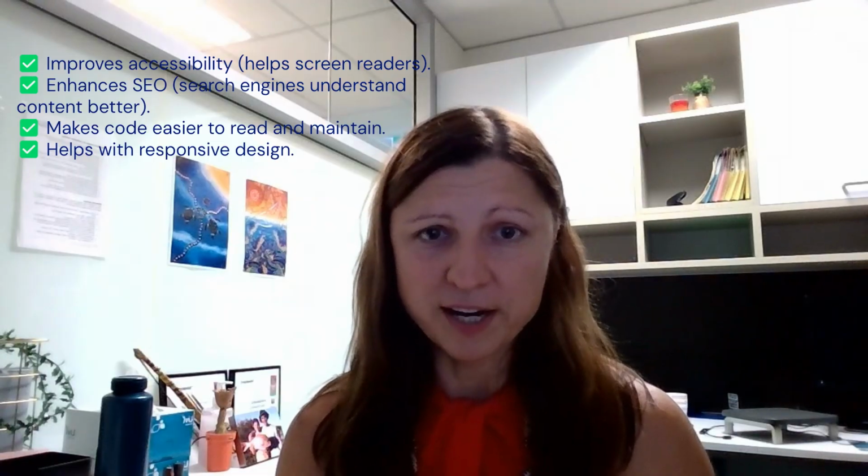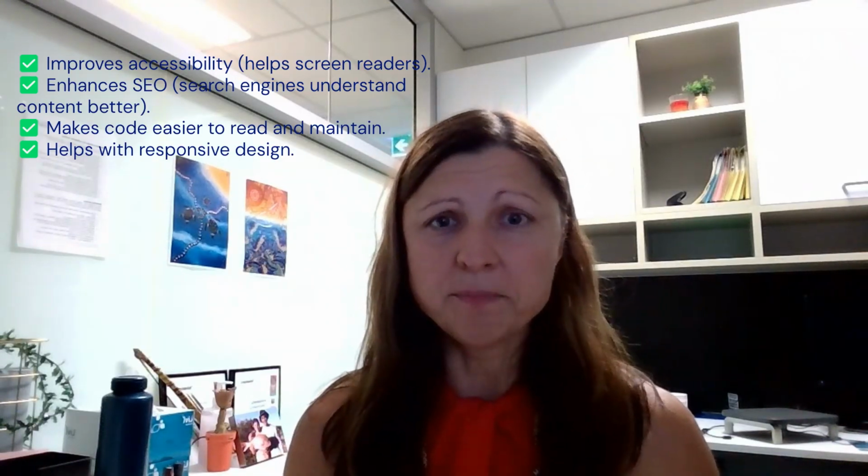But why do we use semantic HTML? Well, first of all, it really helps with screen readers and accessibility of your page. Also, it helps search engines understand a page structure much better. And it also helps with reading the code. It makes your page easier to maintain. Next step will be styling your HTML page with CSS, and it will really improve the design.